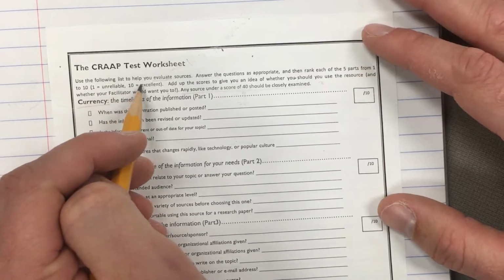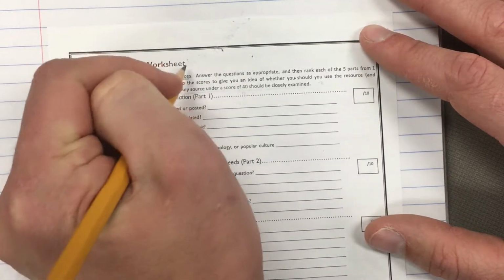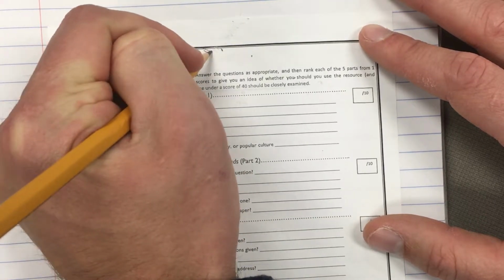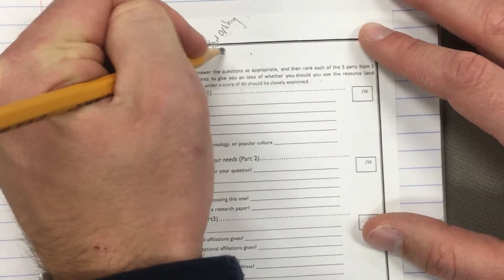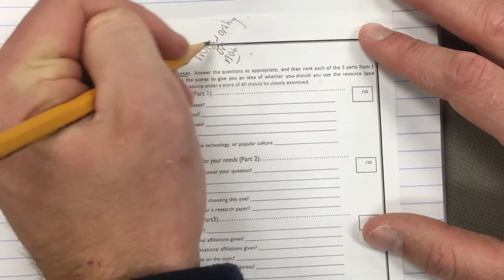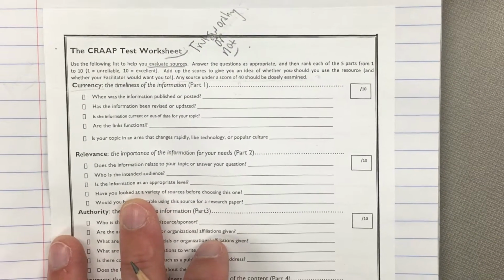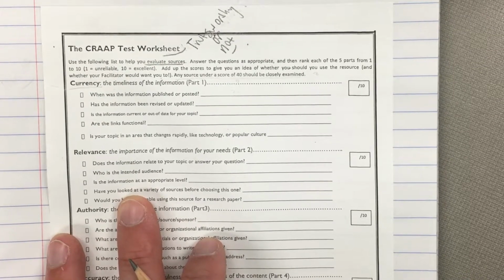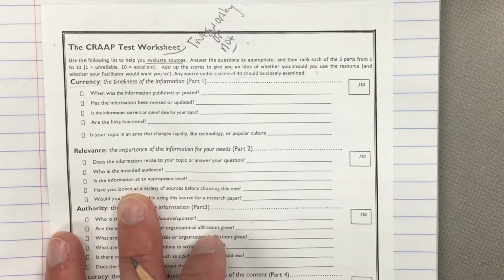Use the following list to help you evaluate sources. So this tool is going to help you to figure out if sources are trustworthy or not. The reason for this may be a shock to you guys, so I hope you're ready. There is information on the internet that is not true. And I know that's crazy. I'll give you a second to process that.